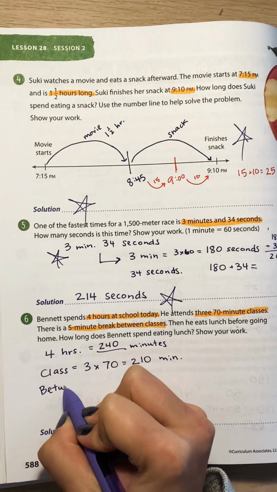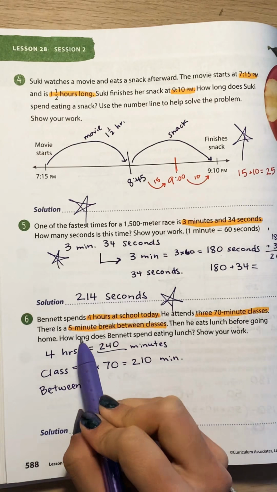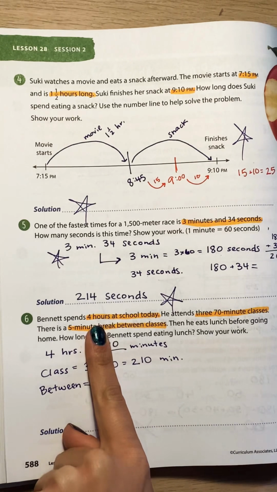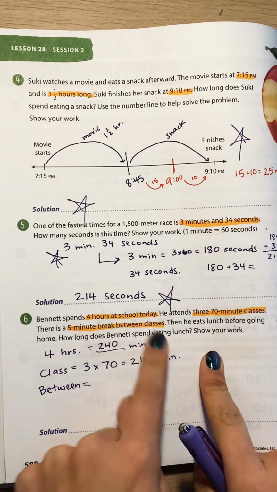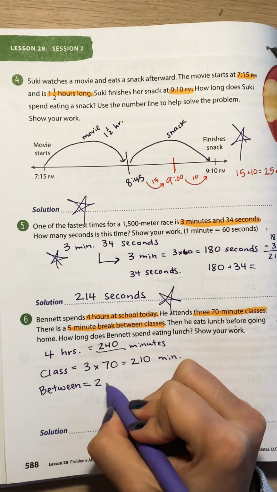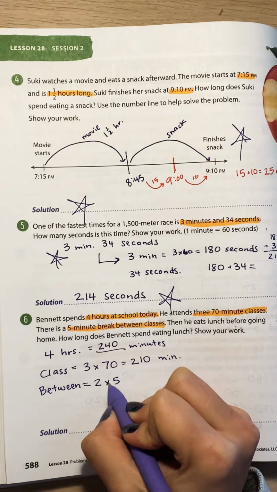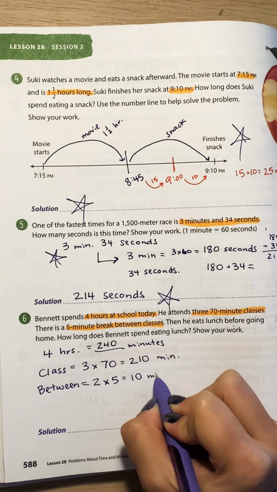I'm just gonna say between. It's 5 minutes in between his classes. So he has 1 class and then a 5-minute break, and then another class and then a 5-minute break, and then his last class. So there's only 2 breaks. So it's actually just 2 times 5 for the time in between classes. And that's 10 minutes.